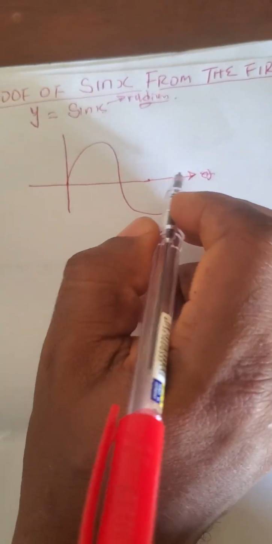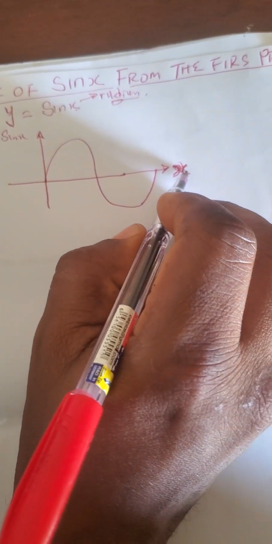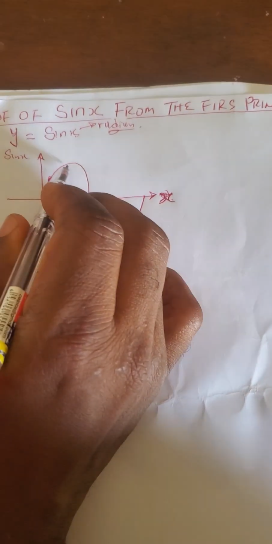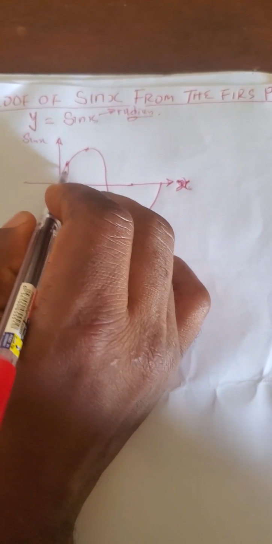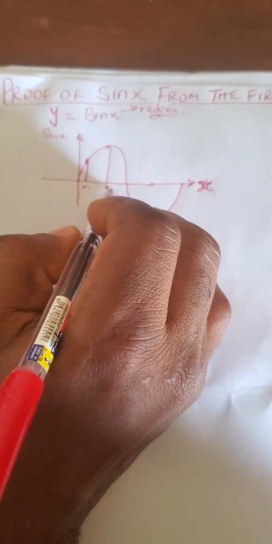This can be shown, for instance, let's say this is the graph, the sinusoidal curve for sine x on the vertical axis against variable x on the horizontal axis. Now, when I move from this point to this point, let's say this point is x1, then this point is x2.